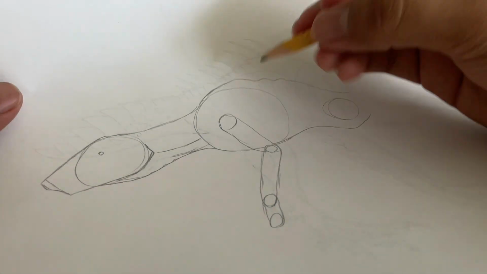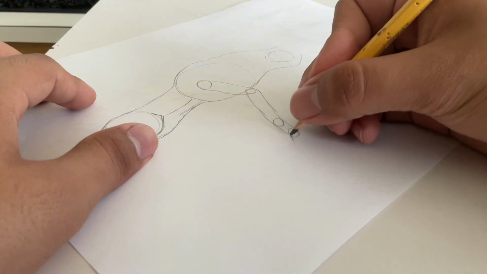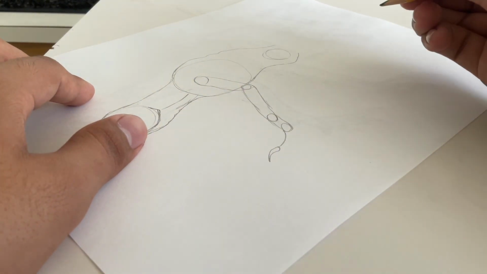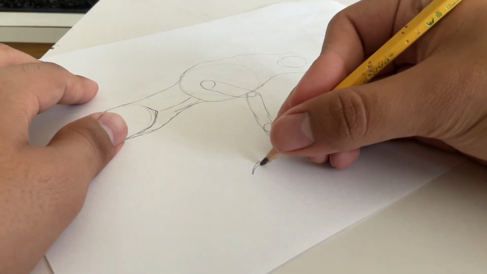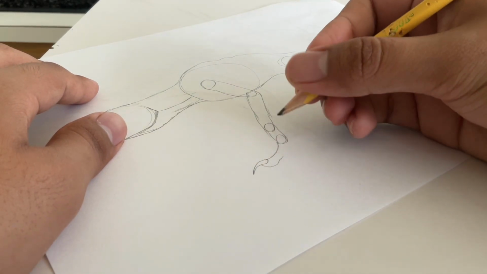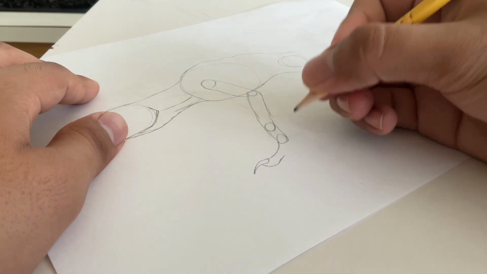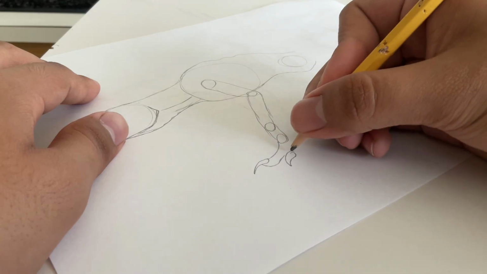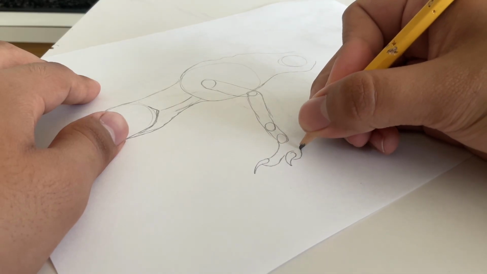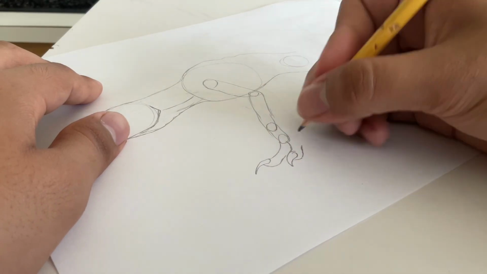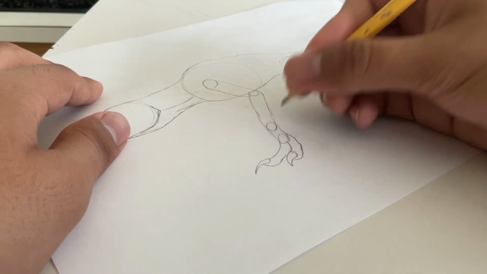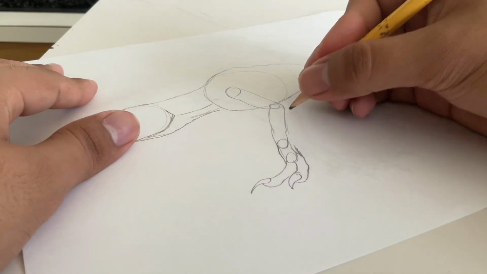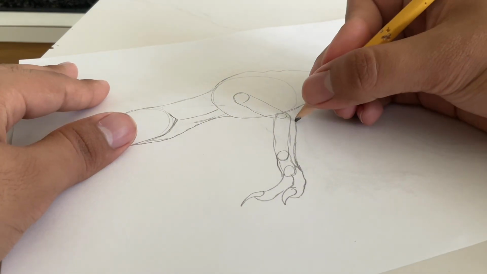So just have a total of like 4. And then just do a line. Do a little curve in. And then if it's too thick, just expand it.